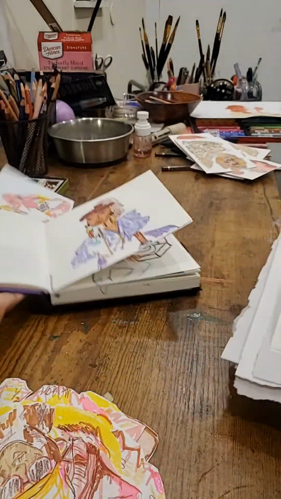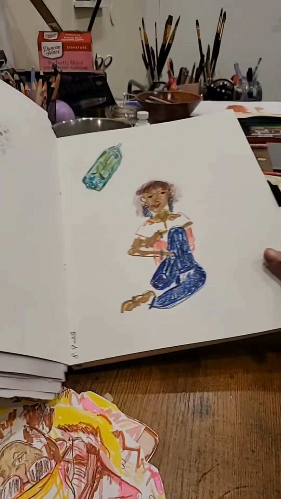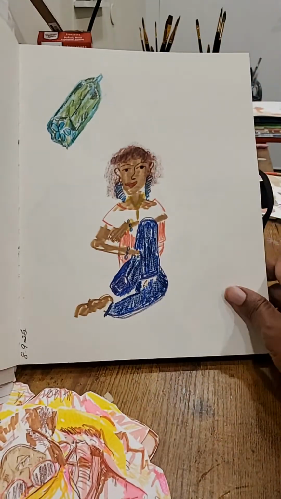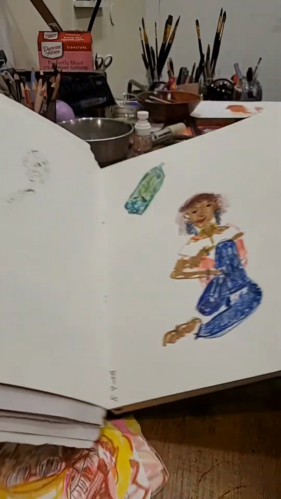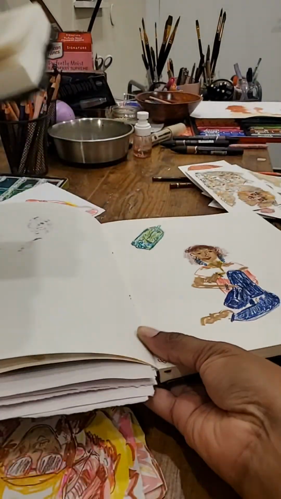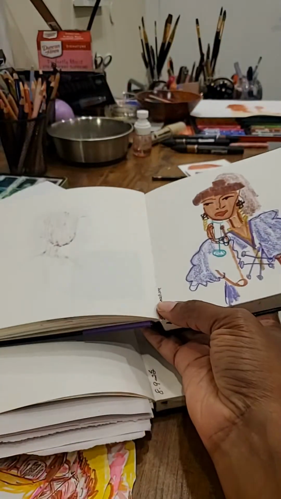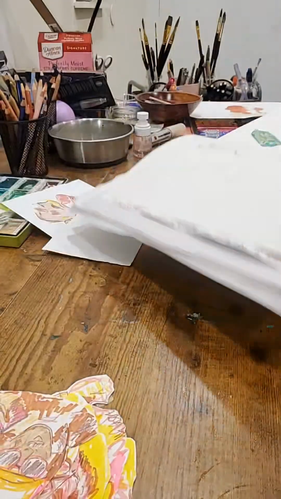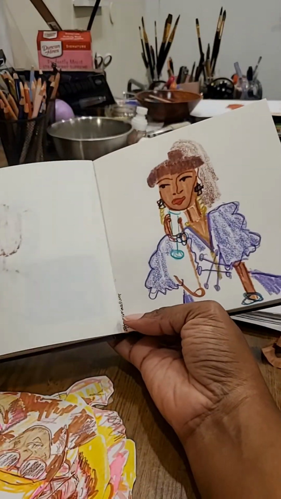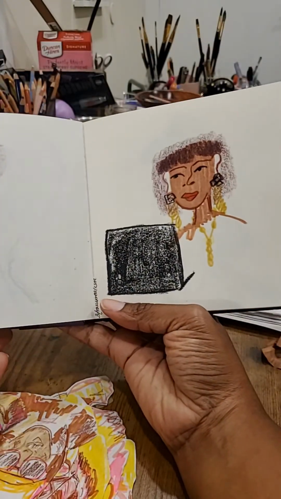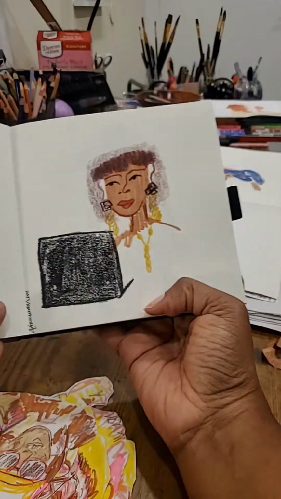Another example would be this one where I added a little okra at the top, right? And I wanted to try to push myself a little bit more with my composition, and wanted to do that with particular images or symbols or motifs in the sketch.